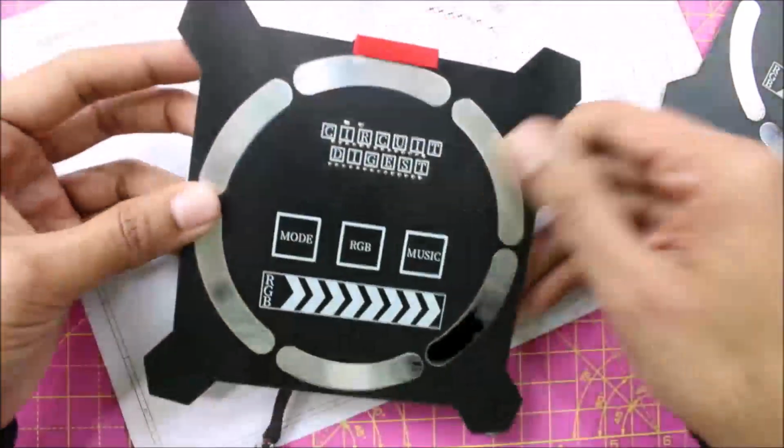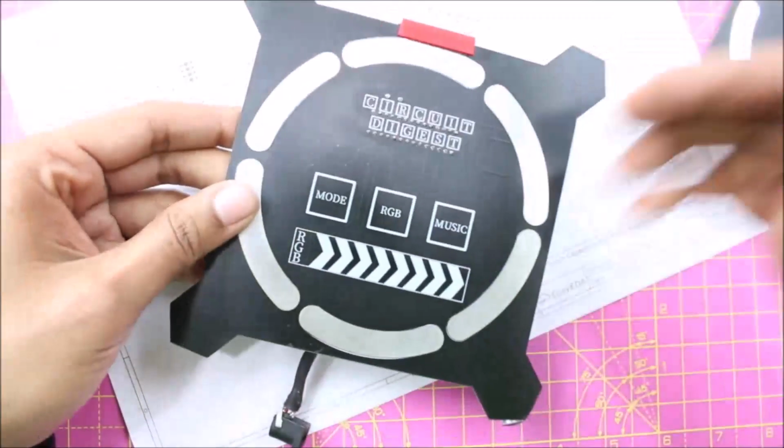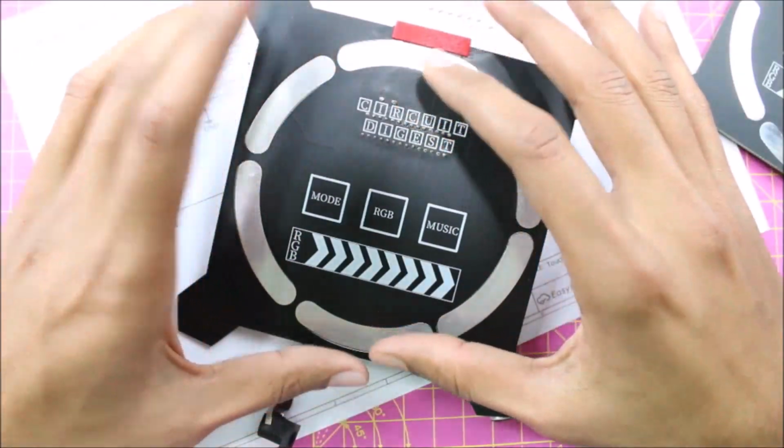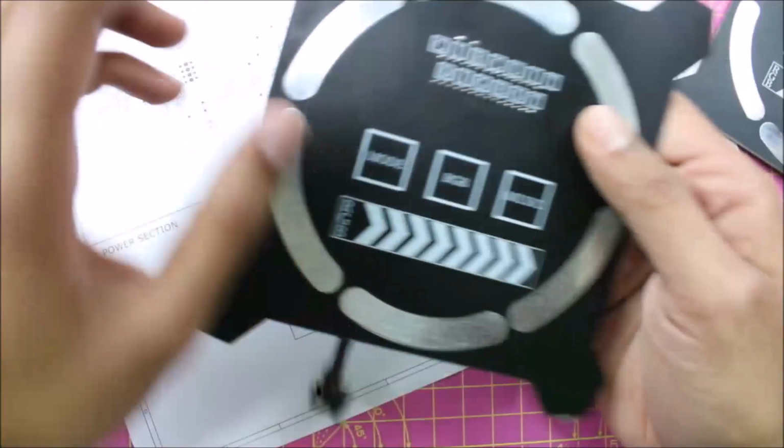So that is it, guys. This is how you can design a touch panel PCB and use it for multi-purpose, like having an interface in the front side and the whole circuitry on the back side. So hope this video was useful.